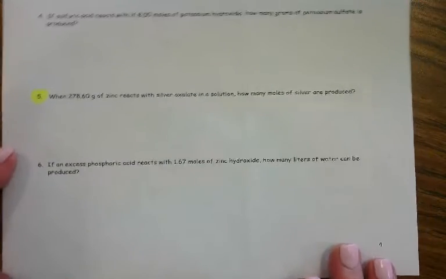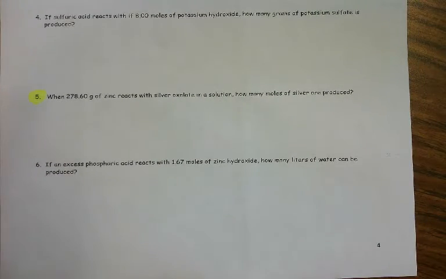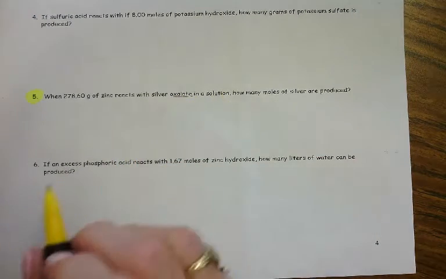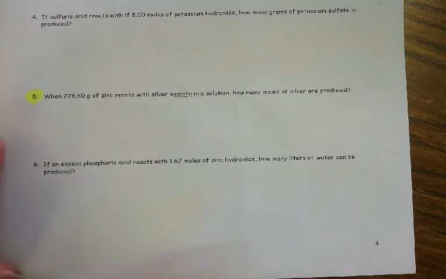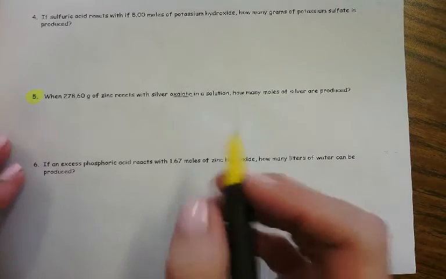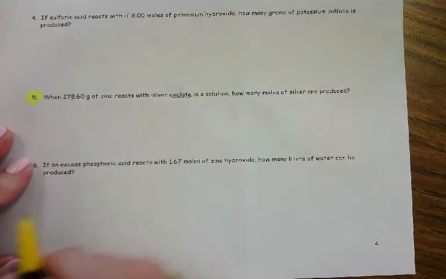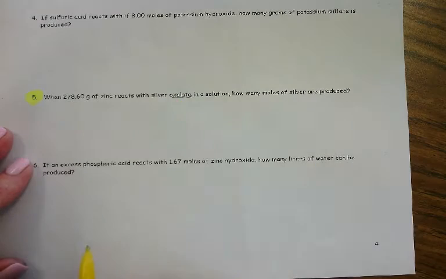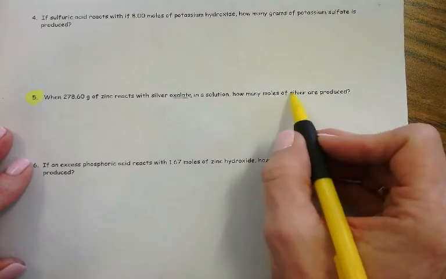Okay, so let's do number 5 here. I picked number 5 because number 5 is kind of hard. You don't have the polyatomic ion oxalate in your repertoire, so I wanted to go ahead and do this one. When 278.60 grams of zinc reacts with silver oxalate in solution, how many moles of silver are produced?